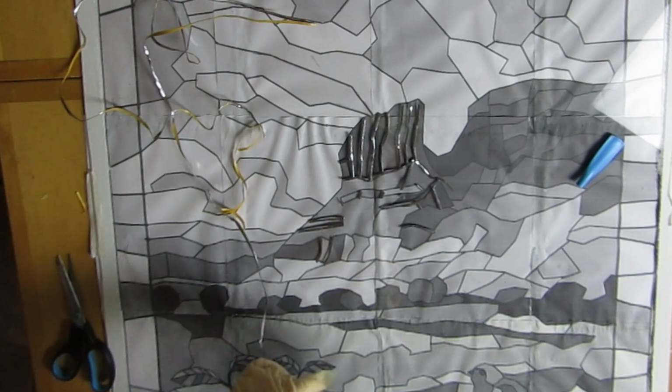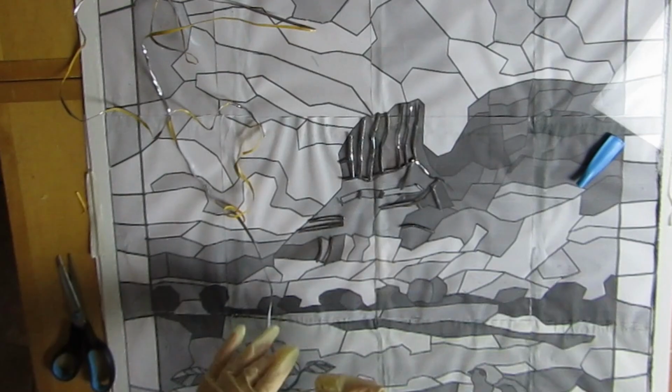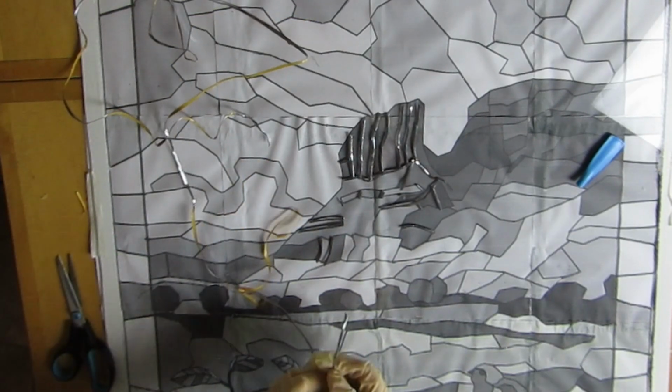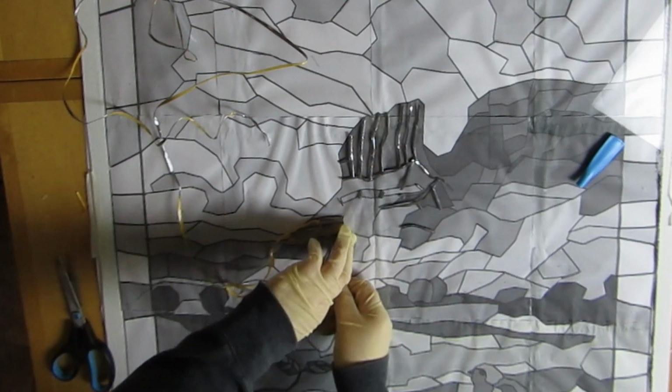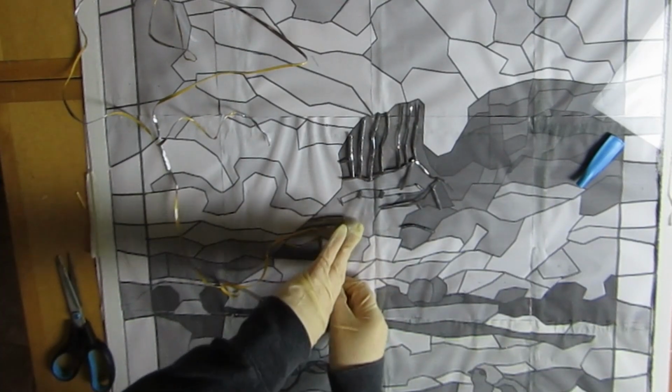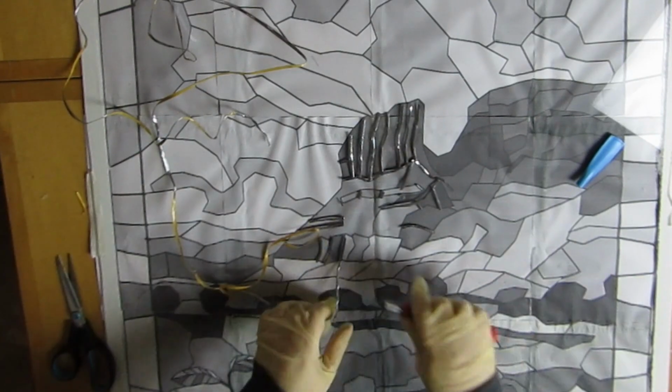So here's me starting off adding the strips to the template. Now you can see that I have to use relatively short strips, and there's still quite a bit of manipulation to move the lead and to shape it in the direction I wanted.